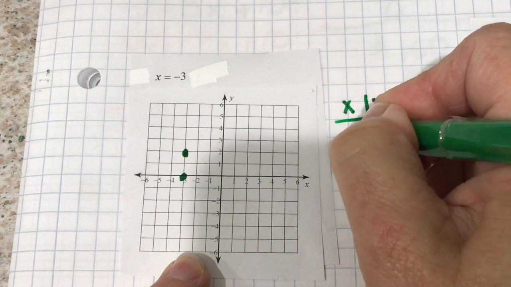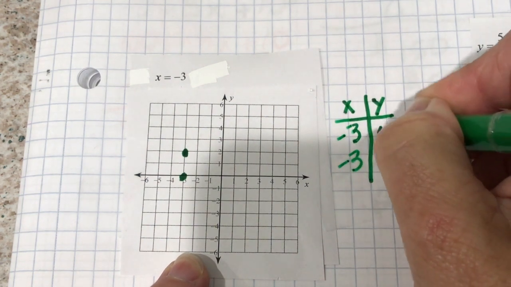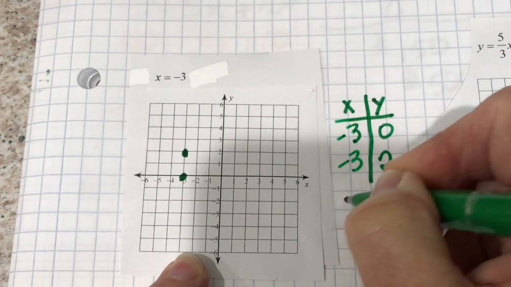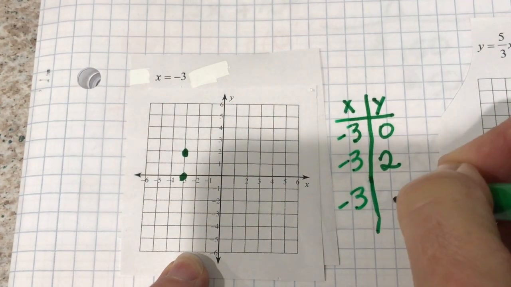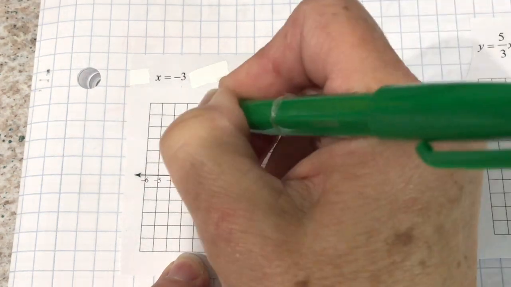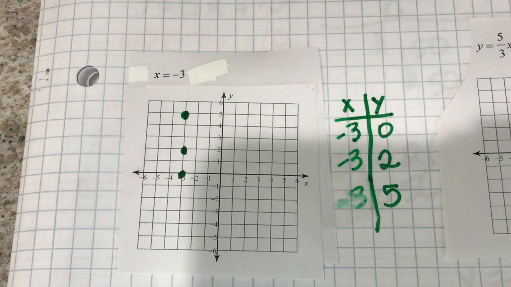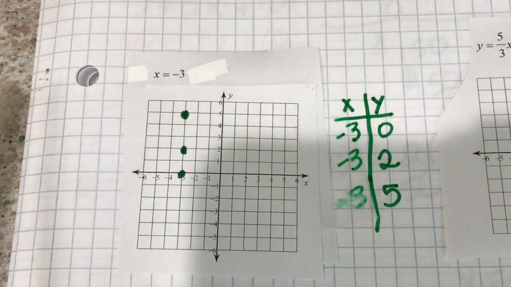It might help to draw a t-chart to help understand this problem. X is always negative 3. Y could be 0, y could be 2, y could be just about anything, but x is always negative 3. If we draw our line, we'll see that the line is vertical.